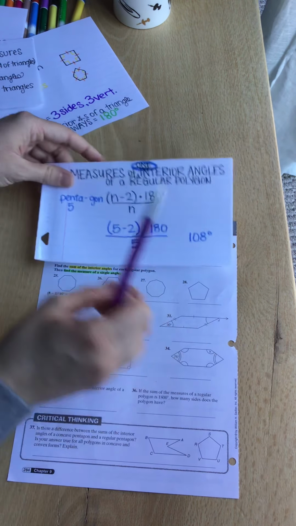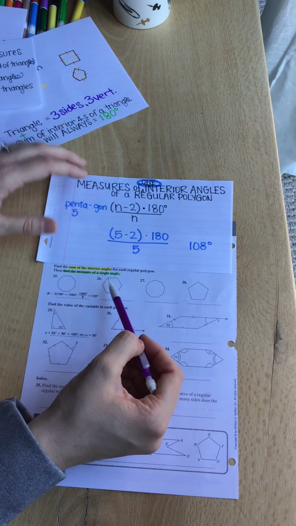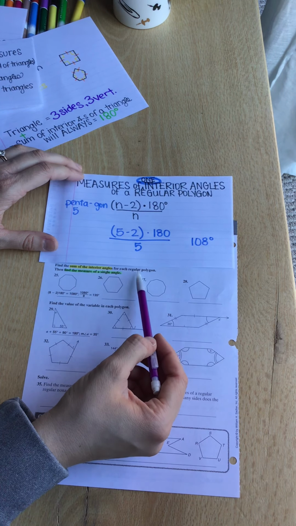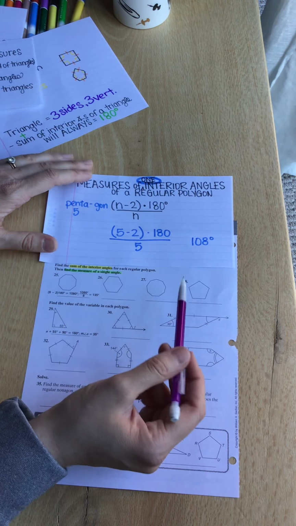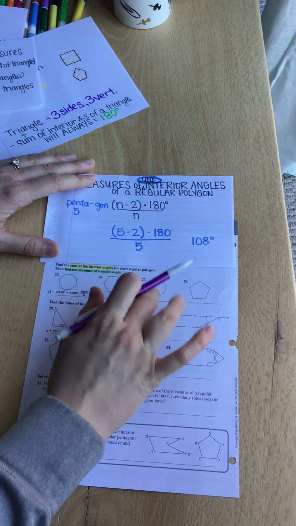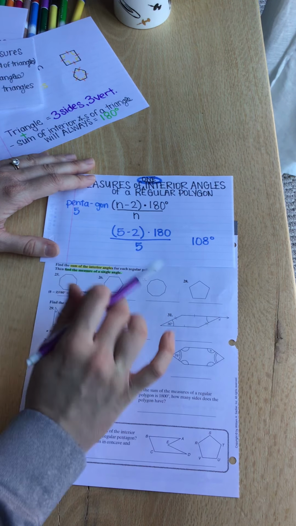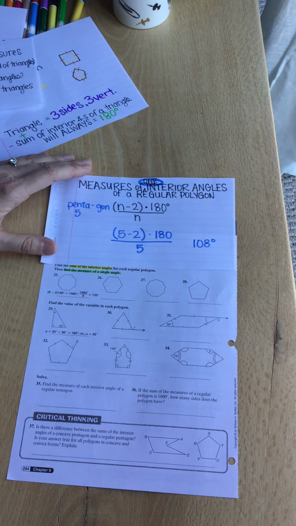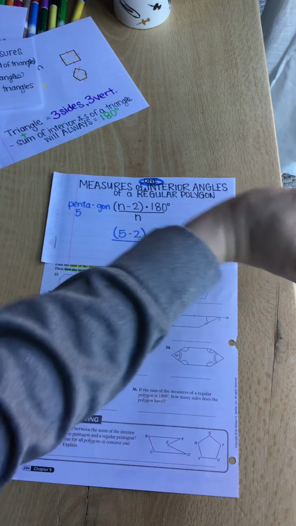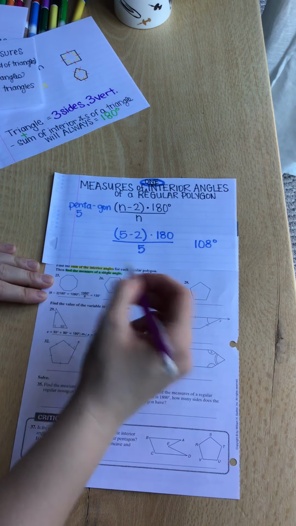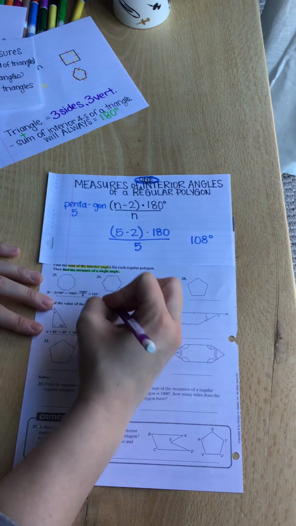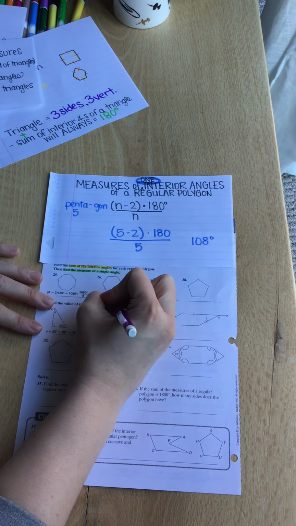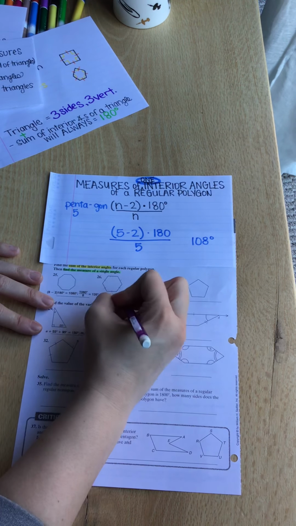The second one is find the measure of a single angle, because these are all regular polygons, right? So they're all congruent, they're all equal. Not to each other, but all the angles are congruent in these, and all the line segments are. So if I were to be finding the measure of a single angle, first, how many sides? 1, 2, 3, 4, 5, 6. So I'm going to do 6 minus 2 times 180.